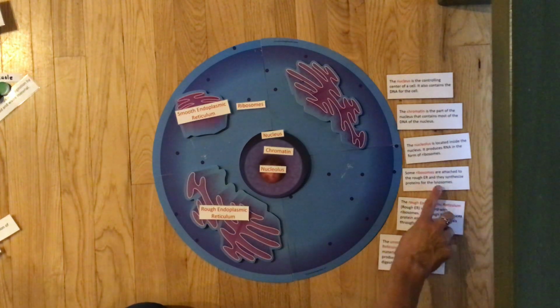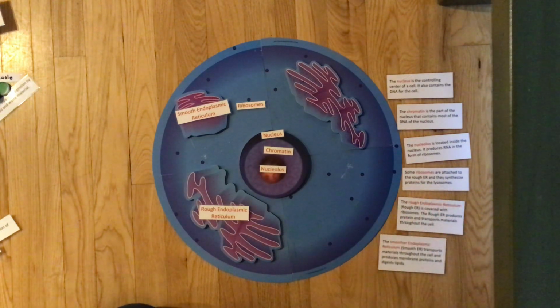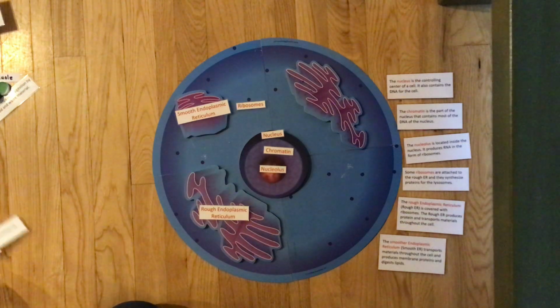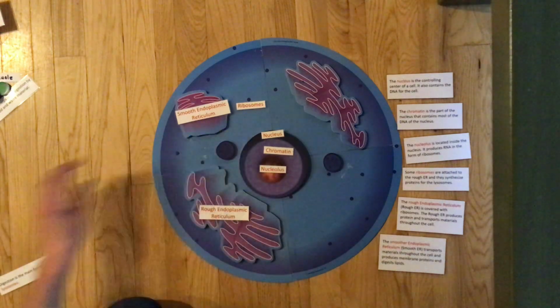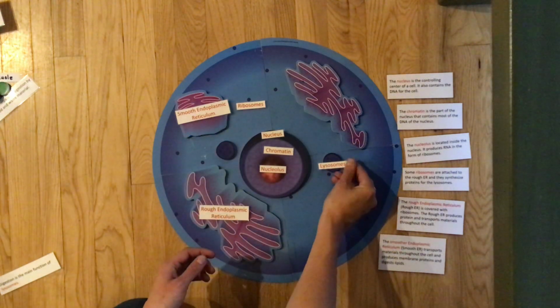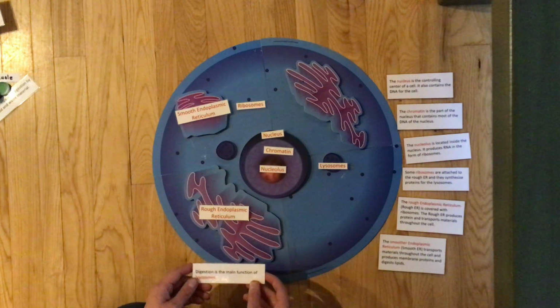Back in our ribosome, it says they synthesize proteins for the lysosomes. The lysosomes are another, well, they're all important, but the lysosomes are these guys here. Their main function is to help with digestion.